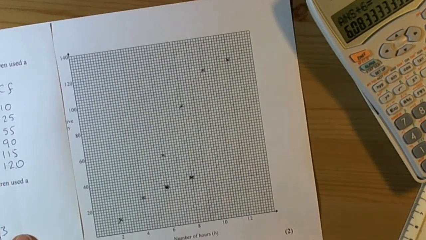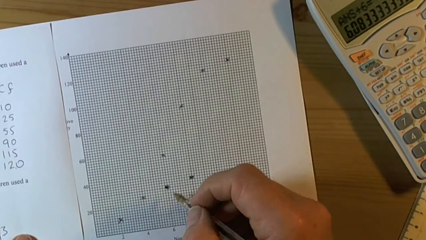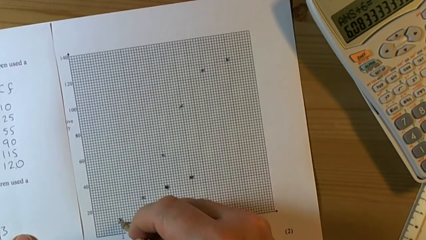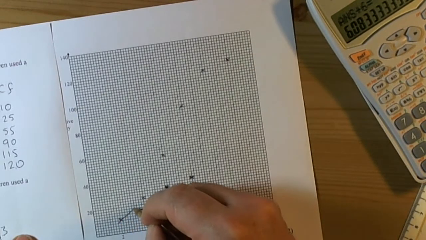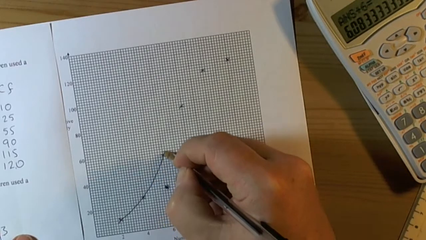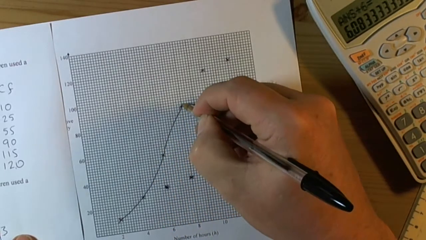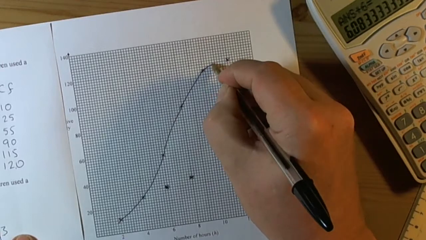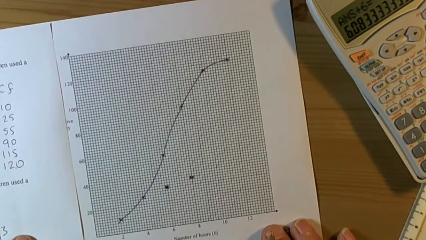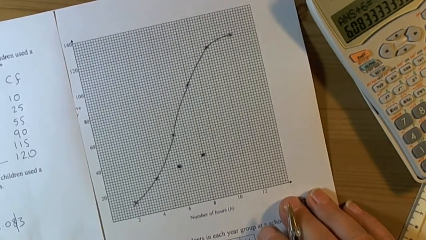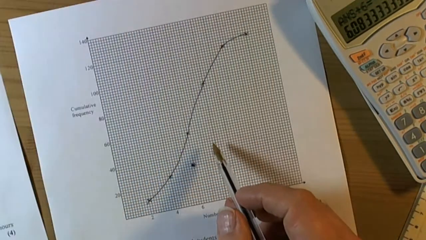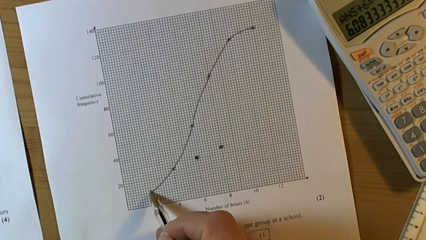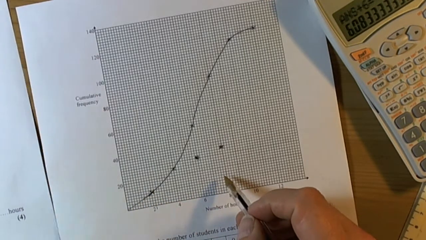Now, the thing with drawing cumulative frequency graphs is we always must draw freehand, and we must always do a smooth curve without taking our pencil off through all the points. So we literally do the best we can, go through all the points. Okay, so that's the cumulative frequency curve drawn. The first group went down to 0, so we can finish this graph off by coming back to 0. So that would be the finished curve.